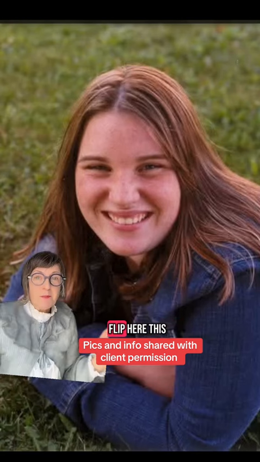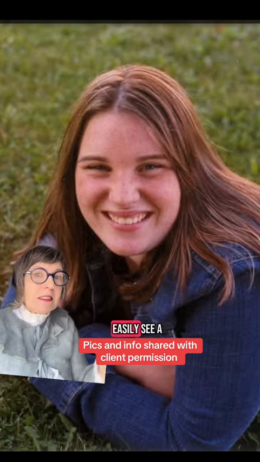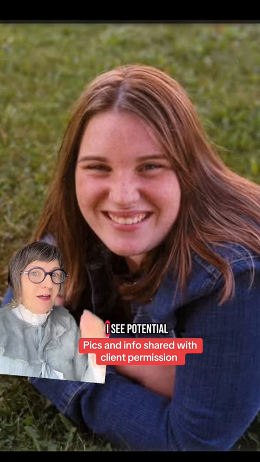And then let's flip here. This is a picture of her, I believe around the age of 18. Her hair is highlighted here, so it's not natural in this picture, but focus on her skin. I don't see bright reflective qualities to the skin easily here, which would be winter. I don't easily see a smoky look. I see potential for spring, autumn here.